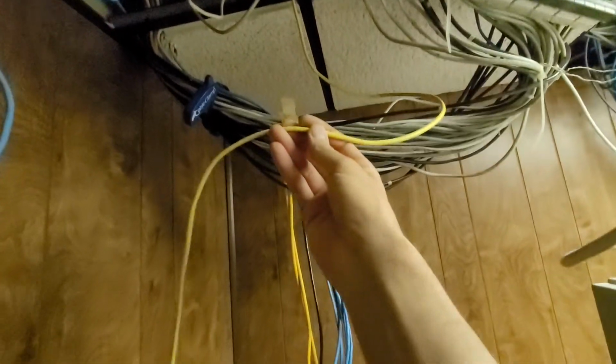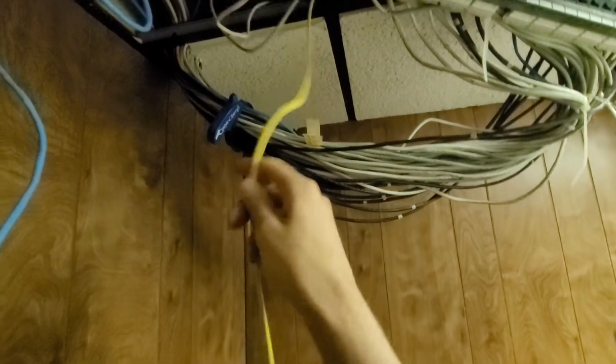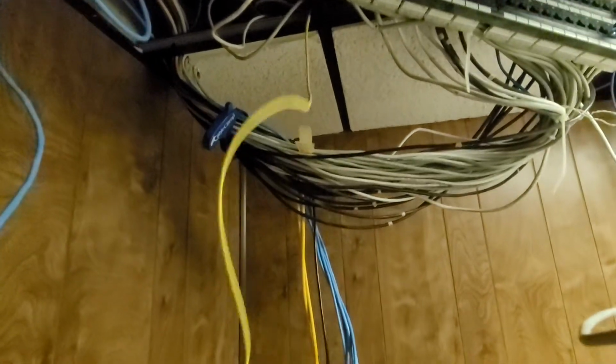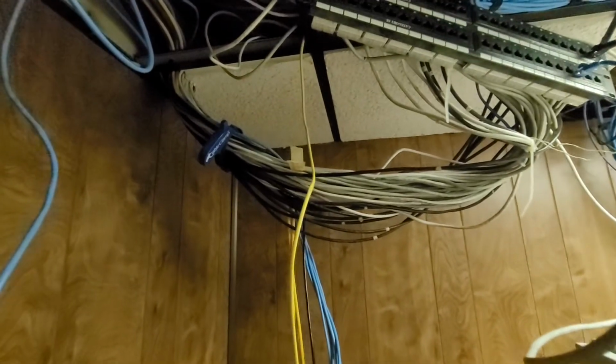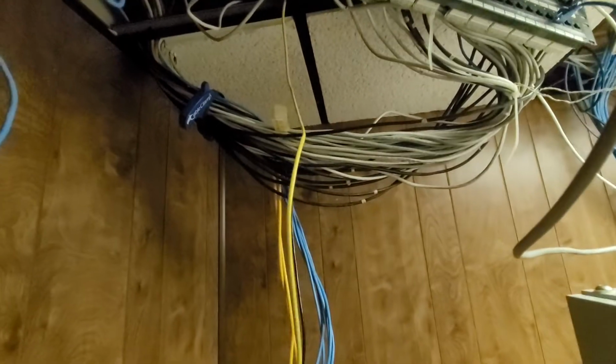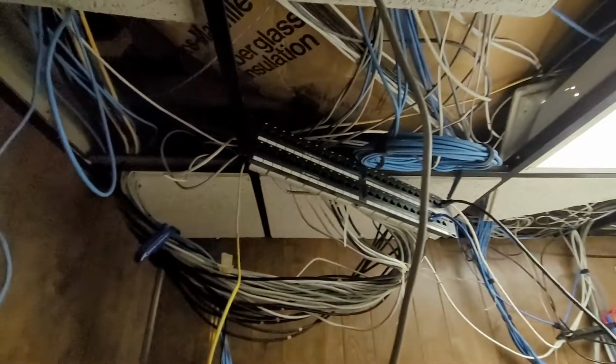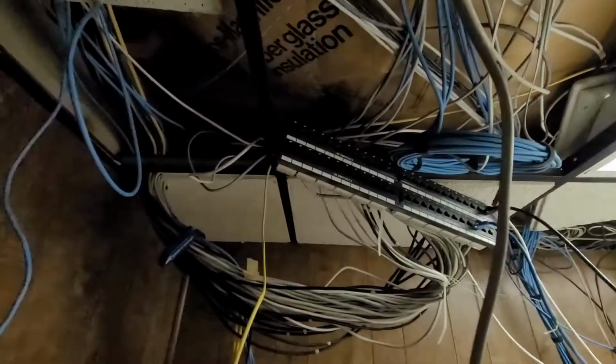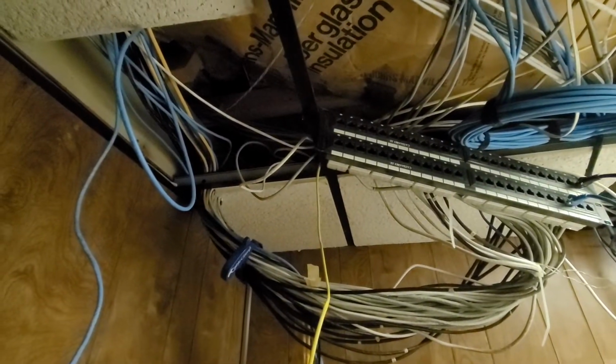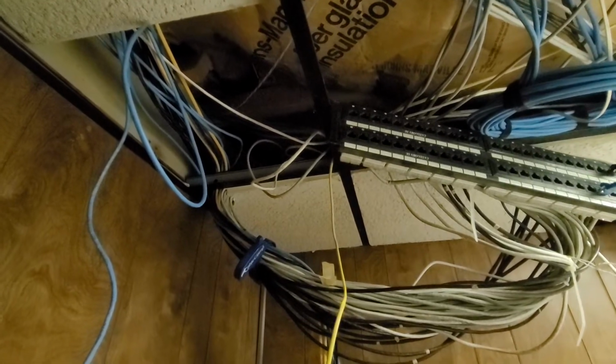I believe this yellow cable here goes back to the analog system. Not sure what it does. I think some of these cables are data and some of them are phone. But yeah, hopefully I'll figure out what I'm doing here, make some progress.